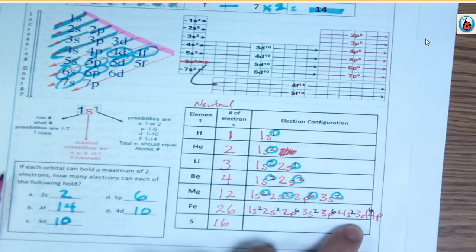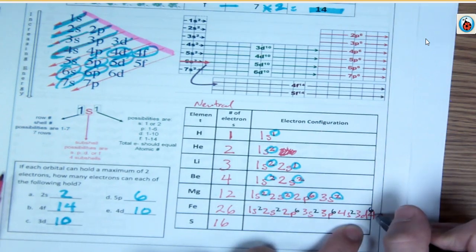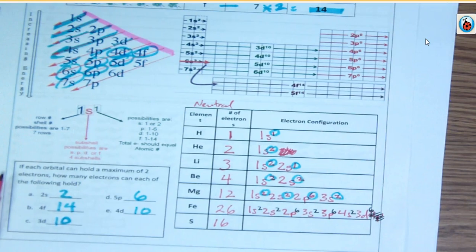So notice that I don't use the 4p, so if you use a pencil, erase that. So it ends there, 3d6. D can hold up to how many? D can hold up to 10, but we only need 6, so we only put 6 in that orbital. If you put 3d10, that's another element. That's too much. We only need 26 electrons to put in those orbitals.